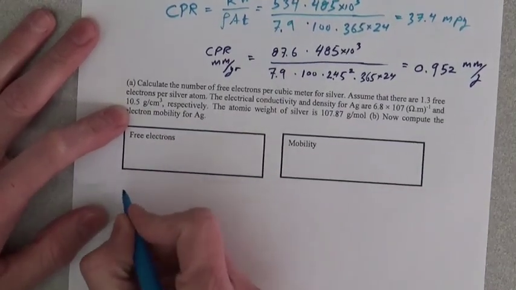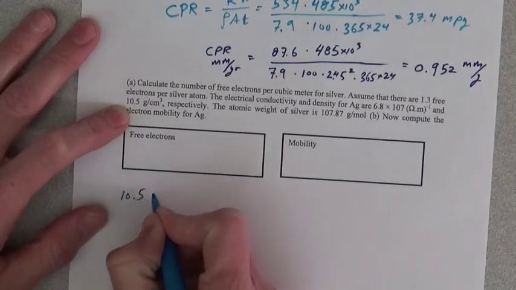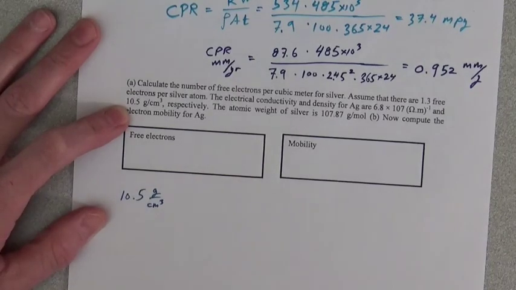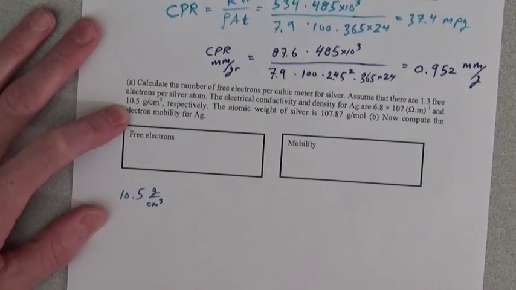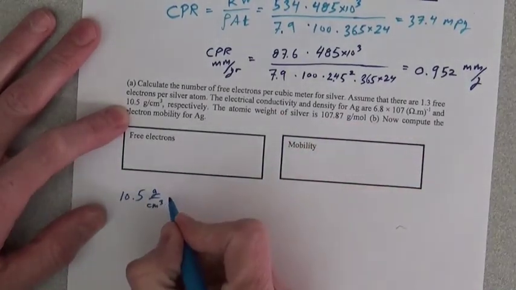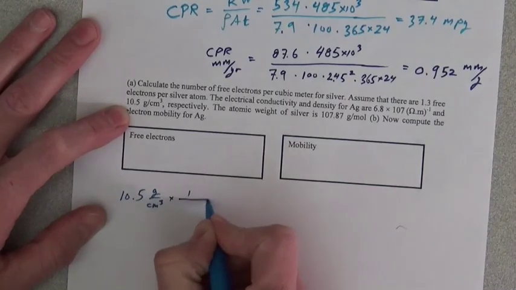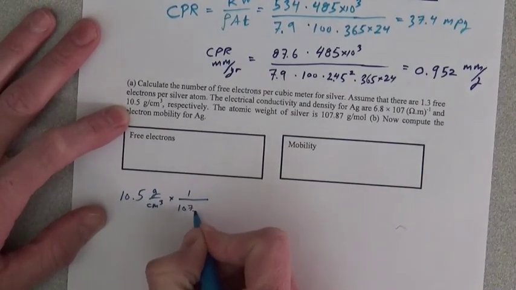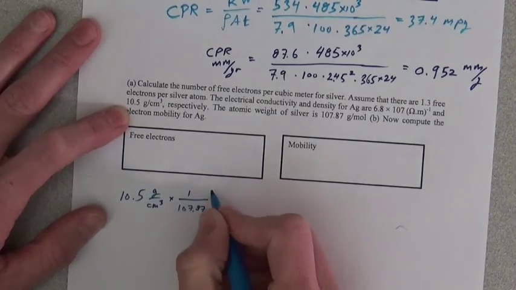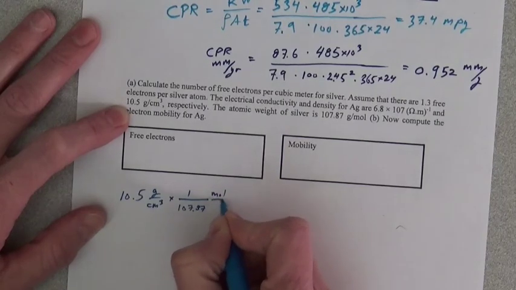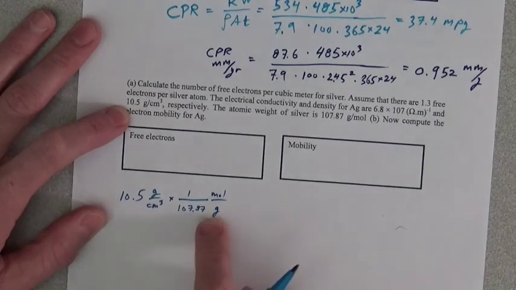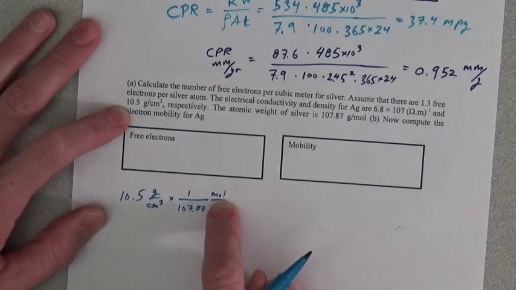So let's do that. 10.5 gram per centimeter cubed. And we've got the atomic weight, which is gram per mole. So that's going to be 1 over 107.87, gram per mole inverse.